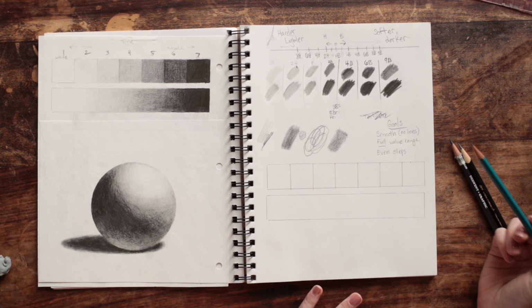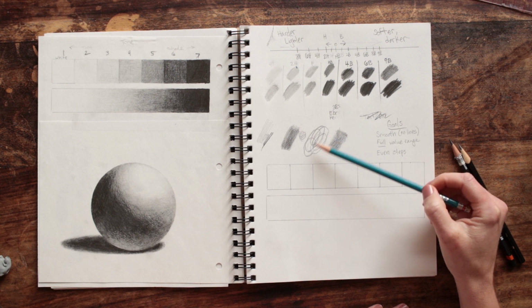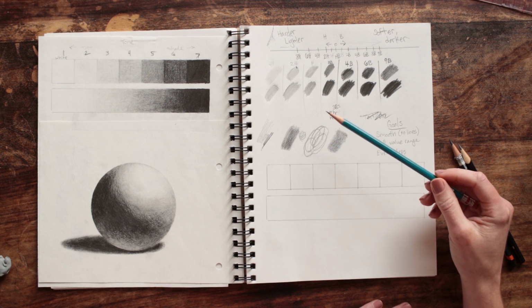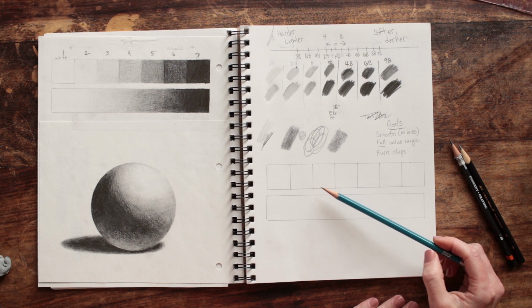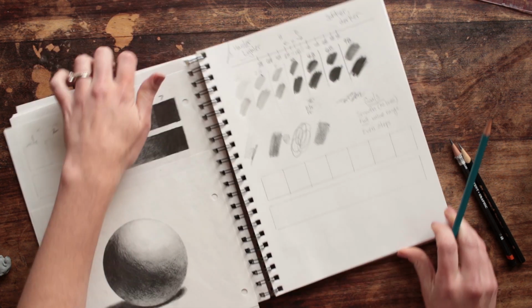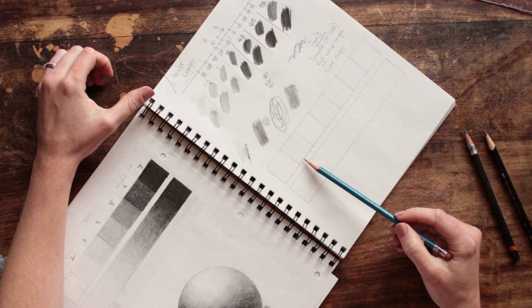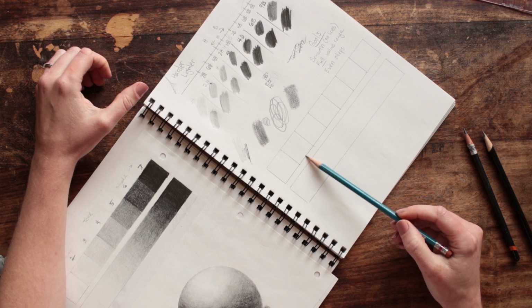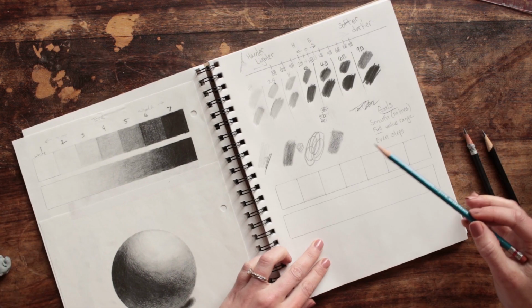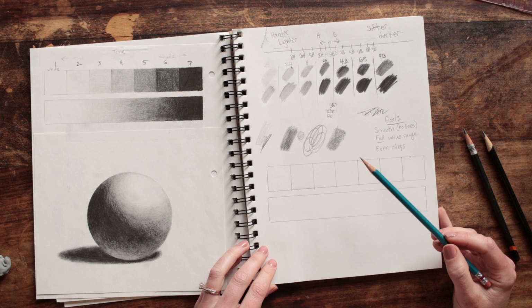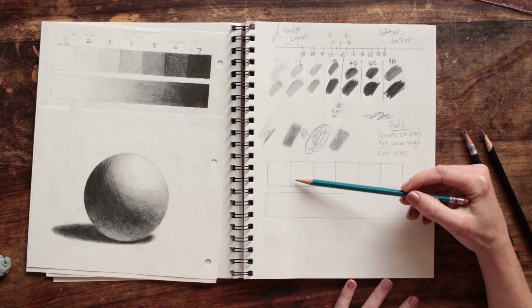So leave this one white. I'm going to use my circular overlapping motions. Now, when I have a line that I want to get right up against and not leave a gap, I'm going to turn my paper and make my strokes along the line. So it needs to be along the same direction as the line to get it nice and clean up to the edge.